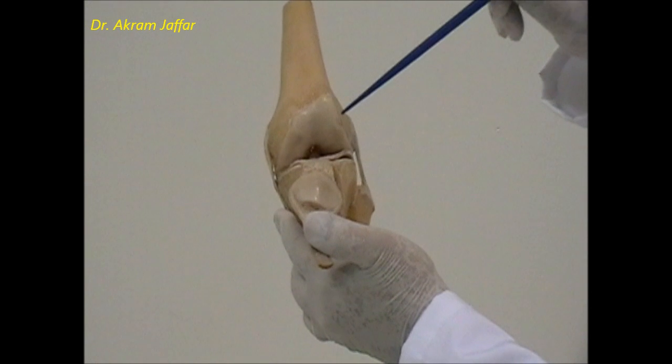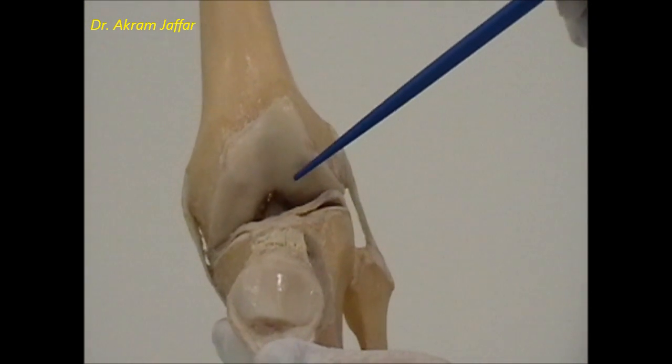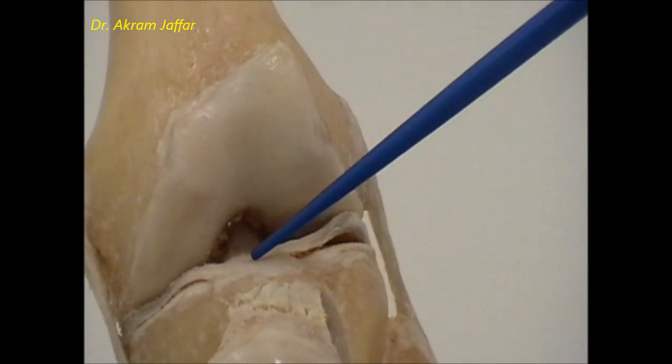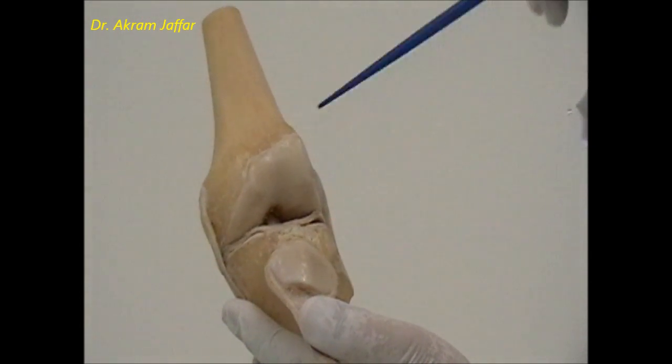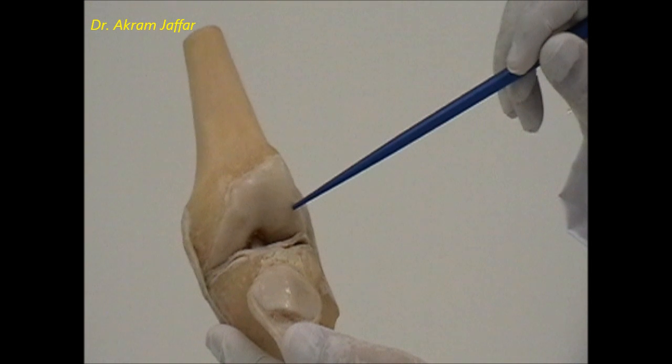So this is to show you the anterior cruciate ligament. It's attached to the anterior intercondylar area of the tibia on one side, and on the other side, superiorly or proximally, it's attached to the lateral condyle of the femur.